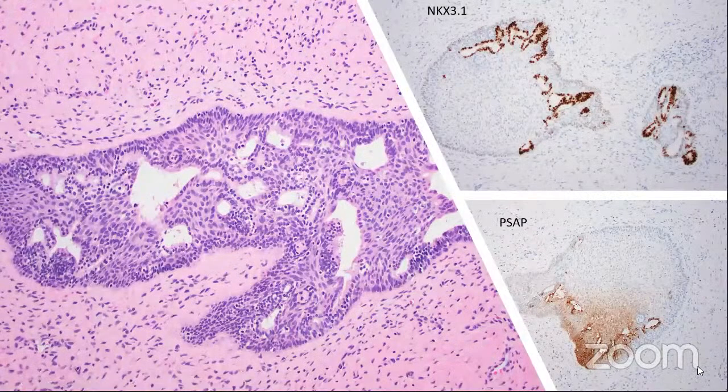So I just want to take a few moments to talk about ectopic prostate. This is usually an incidental finding in the wall of the cervix. It looks kind of funny, and typically what you see is a mixture of glandular and squamotransitional epithelium intimately admixed.